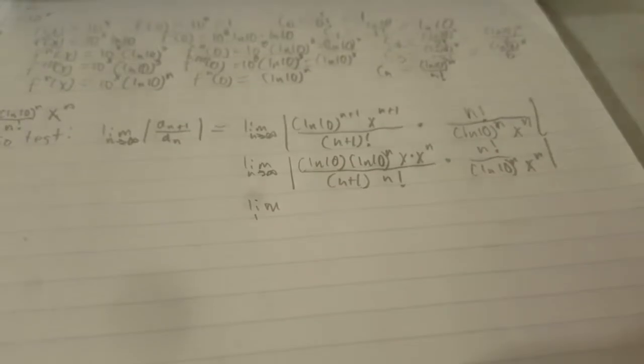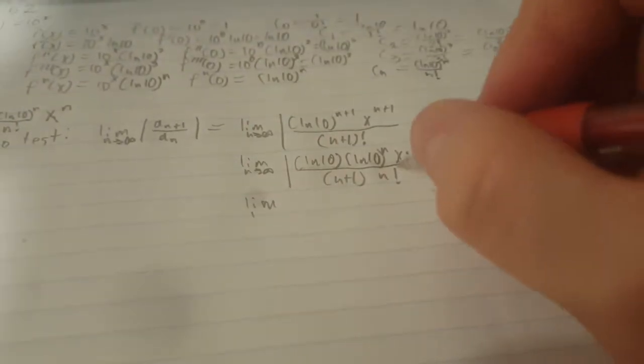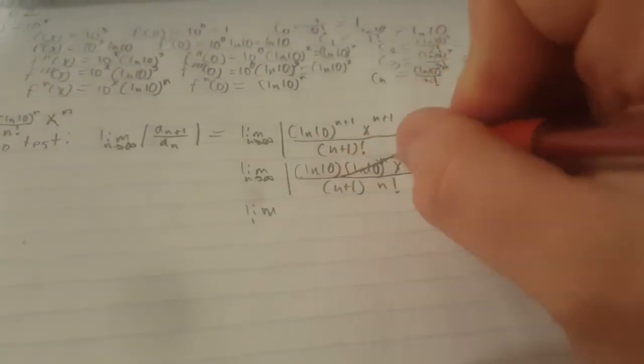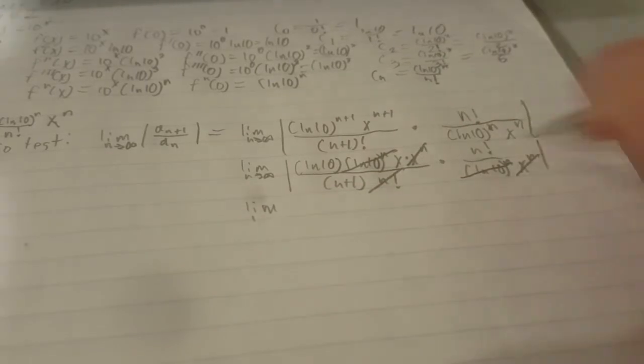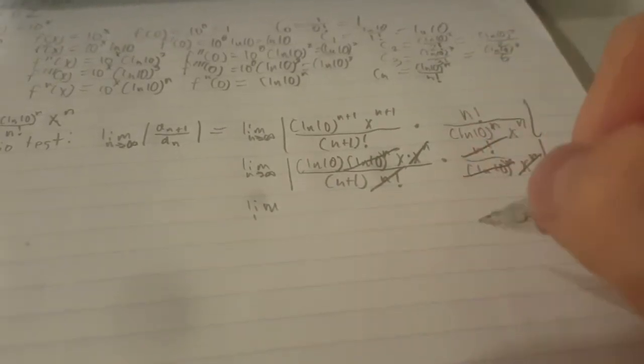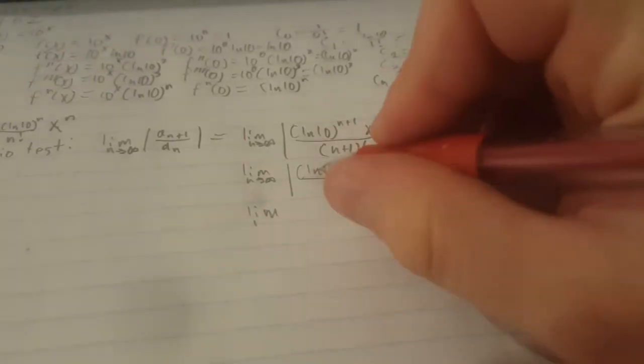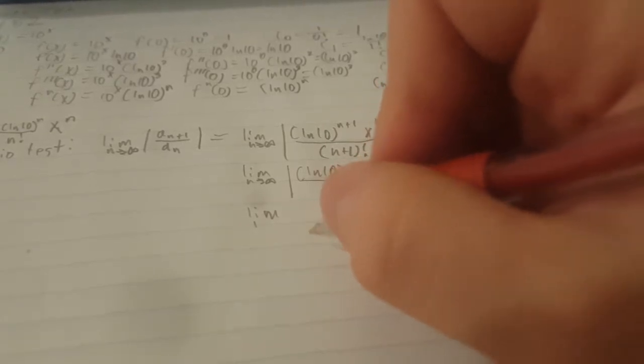And so here, before we start that, actually, we can cancel things. We can cancel that with this, x to the n with this, and the n factorial with this. So that leaves us with an x, ln 10, and n plus 1.